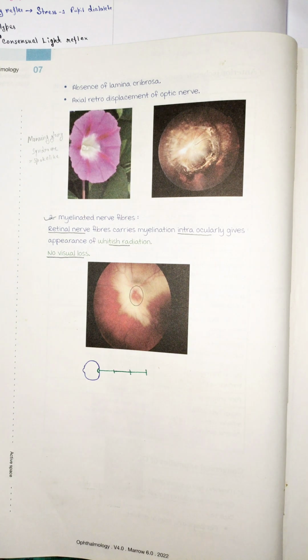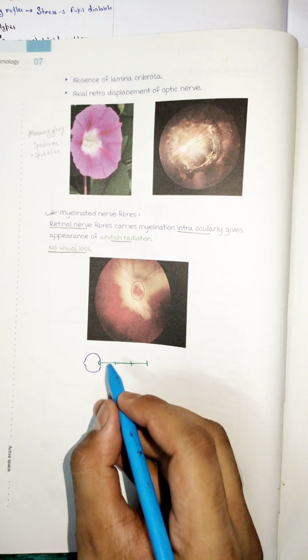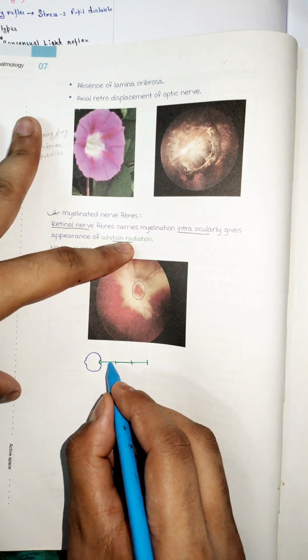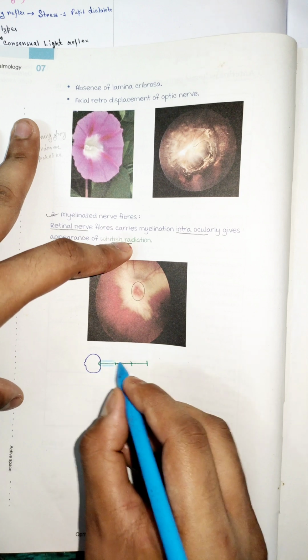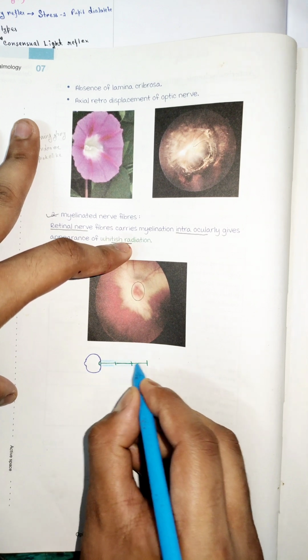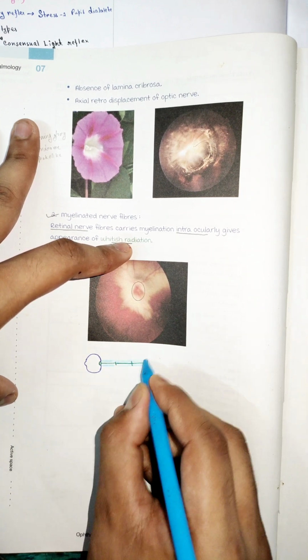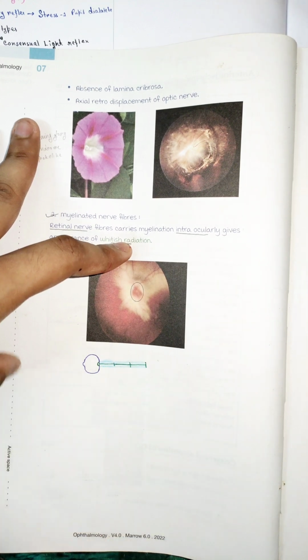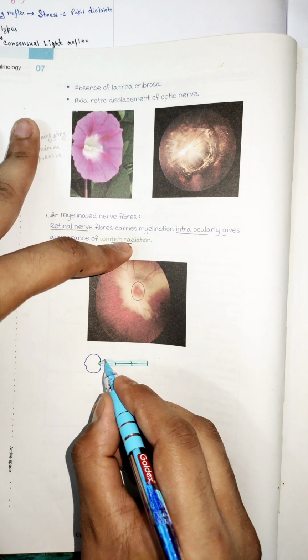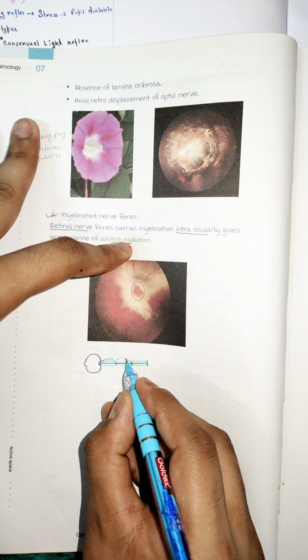Myelination, that is the myelin sheath, comes into play in the intraorbital part, then the intracanal and intracranial part. Myelination comes here.